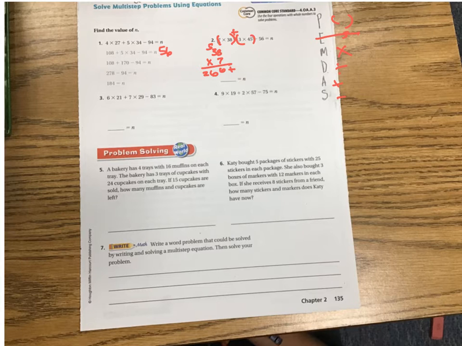Now we have to multiply though. Are we going to add the 3 yet? No, because there are still some multiplication problems in this. So let's solve this multiplication problem: 45 times 3. Everyone write that down. 5 times 3 is 15. So I put the 5 in the ones and regroup the 1. Now 4 times 3 is 12. Plus 1 is 13.